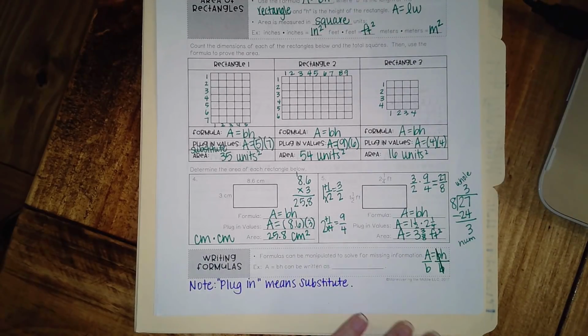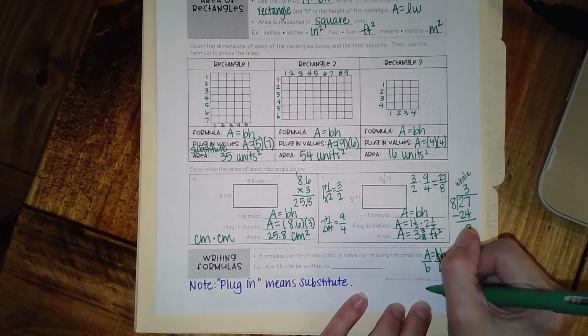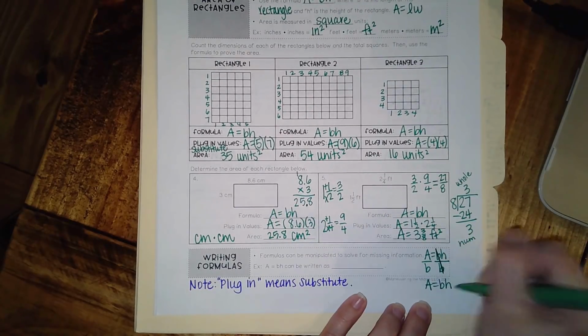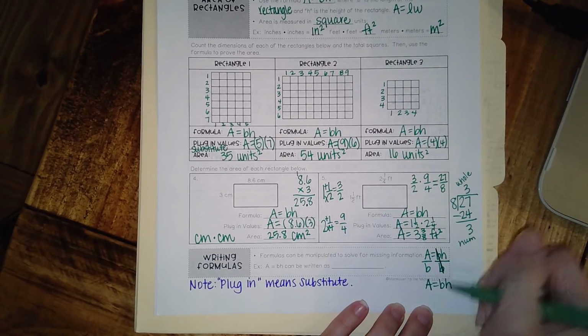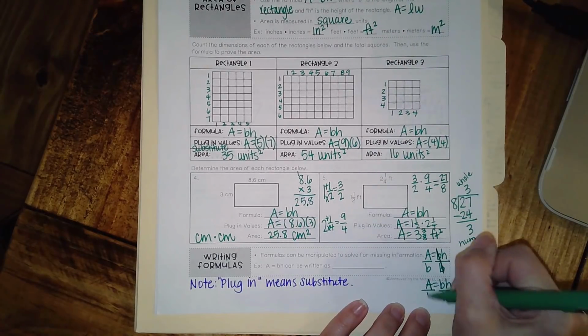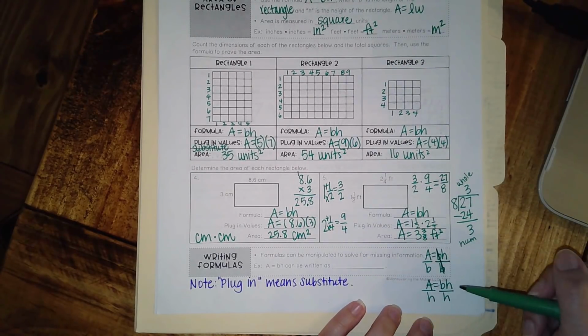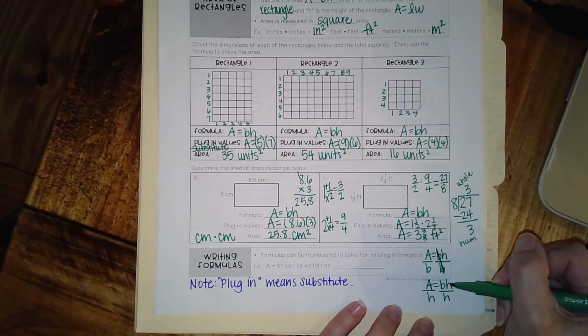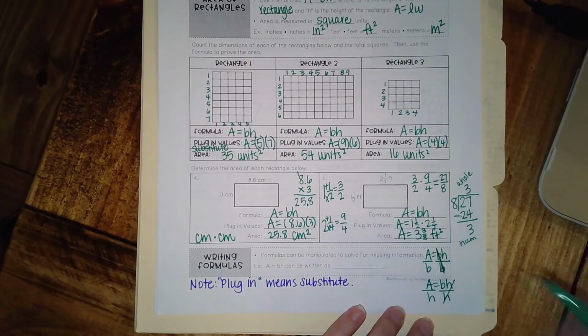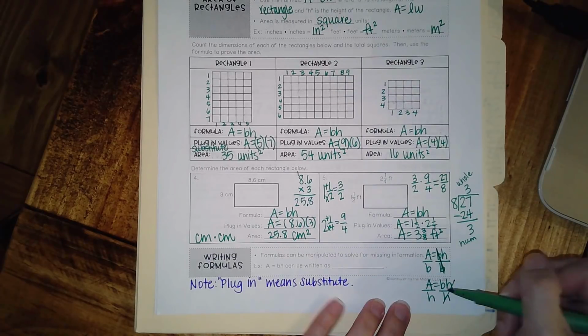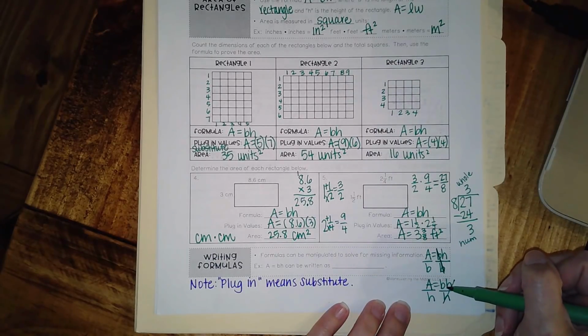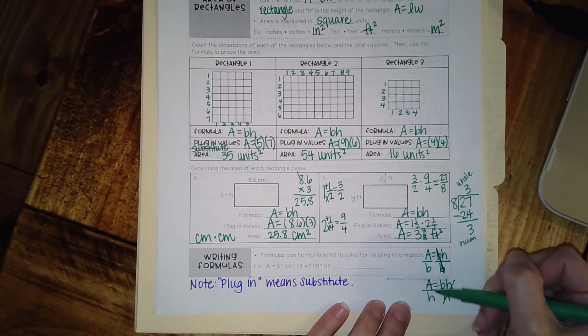So if I already know the area, then I can divide by the base to find the height. Well, the same thing is true if I already know the height. So if I already know the height, then I can divide by the height to find the base. And again, letters work just like numbers. So H divided by H is 1, just like 4 divided by 4 would be 1, or 5 divided by 5 would be 1. And I'm left with the B for base. So base is equal to the area divided by the height.